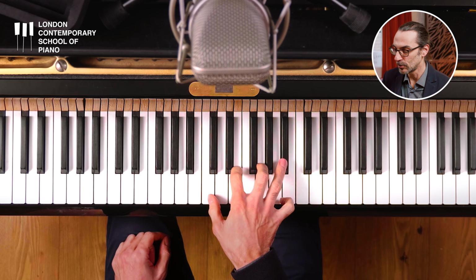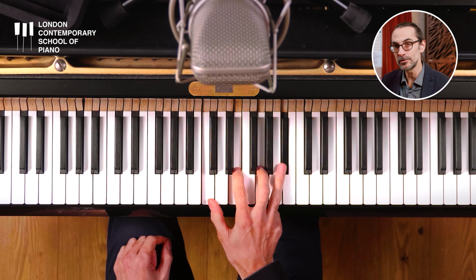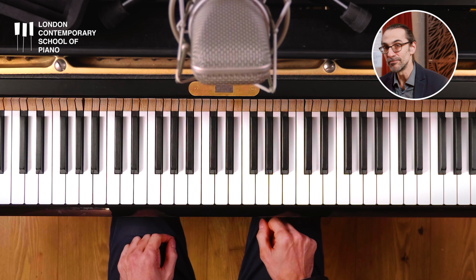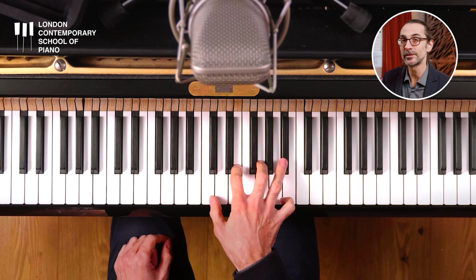So the key for me to understand and to appreciate the difference between harmony in one style and the other is in the fact that it's the style that determines what is good and what is not, not the theory. In classical harmony, this chord has a function, and in blues, this chord has a different function.